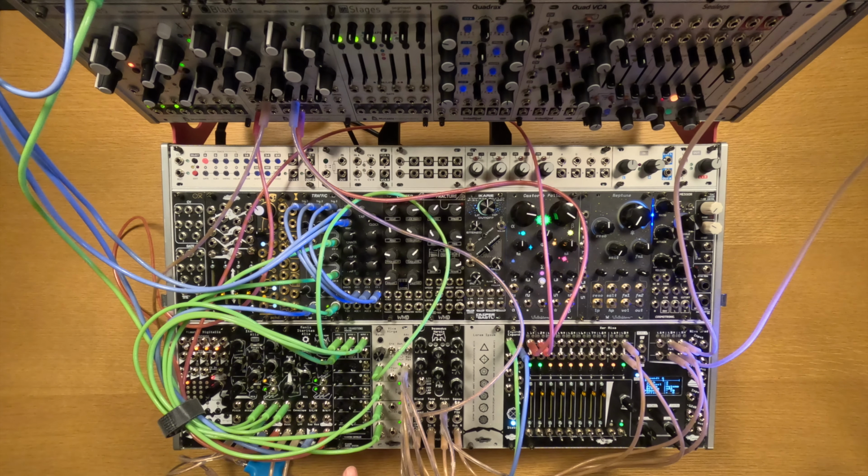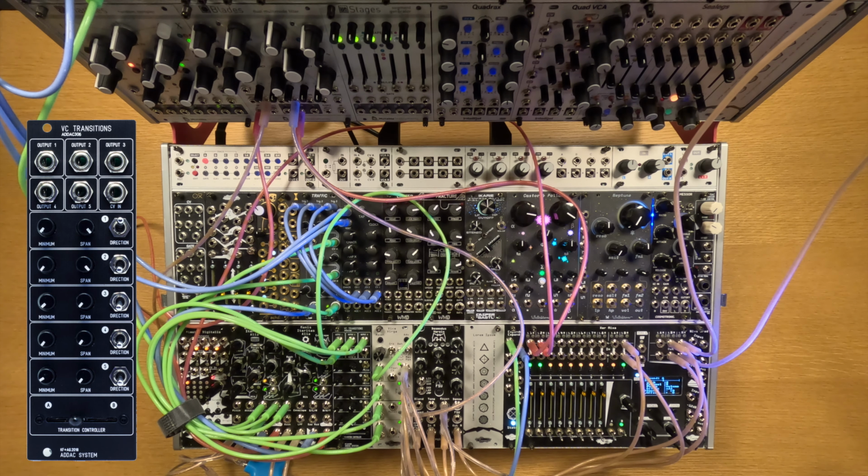Okay, so here's the important part: the VC Transitions from ADAC System and the Vice Versa from Noise Engineering. Really, the secret is the VC Transitions. What this does is it gives you 5 CV outputs, although I'm only using 4 here, and you'll see why in a second. And it gives you control over what their minimum and maximum values are. All 5 of the CVs are controlled from their minimum to maximum values by sliding this slider from left to right. At left, they're at their minimum position. At the right, they're at their maximum position.